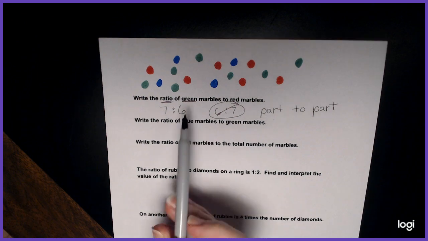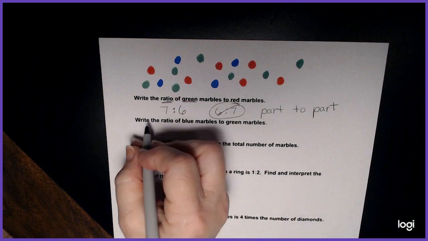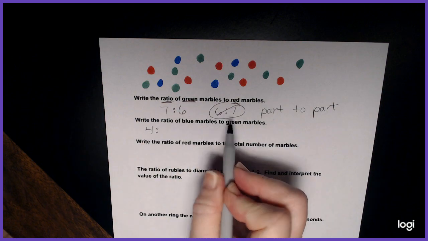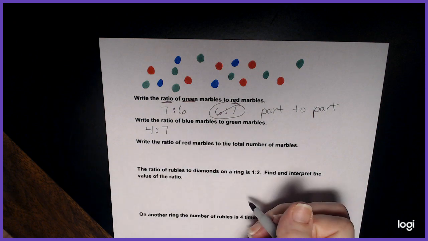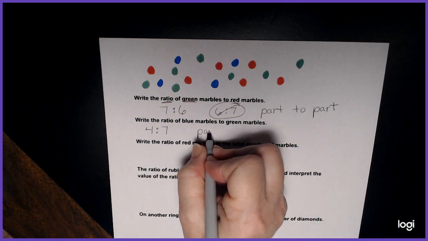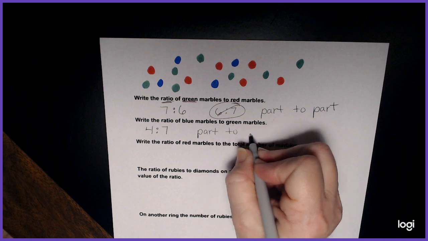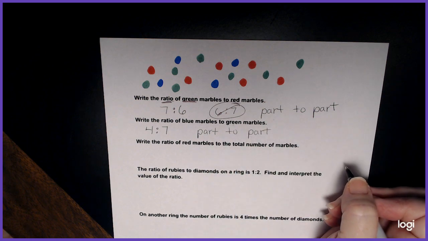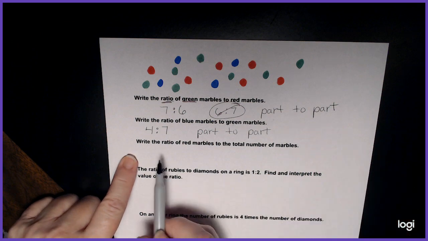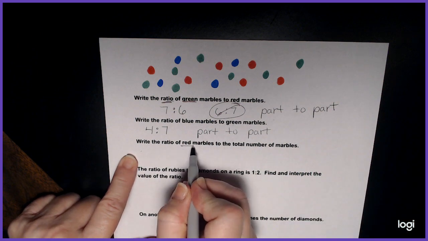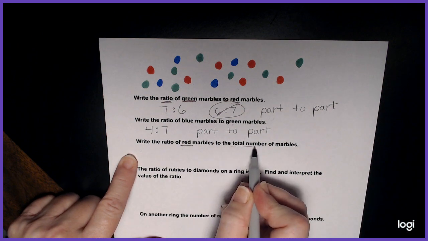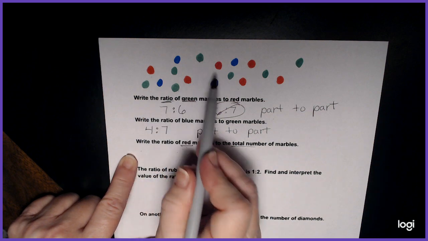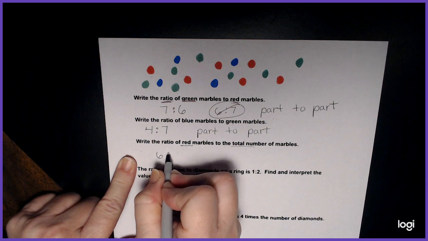So now we're going to look at our blue, which was 4, and our green, which we found out earlier, is 7. This is also a part of the group to part of the group. All right, next question. Write the ratio of red marbles to the total. All right, so we're going to look at 2 different things. First, it asks for the red, which is 6.